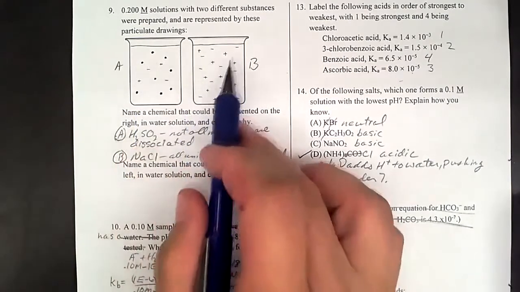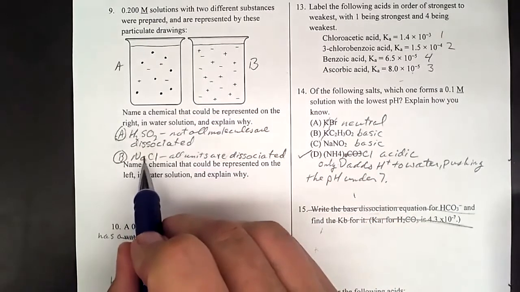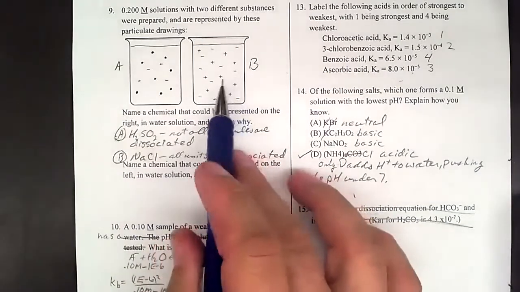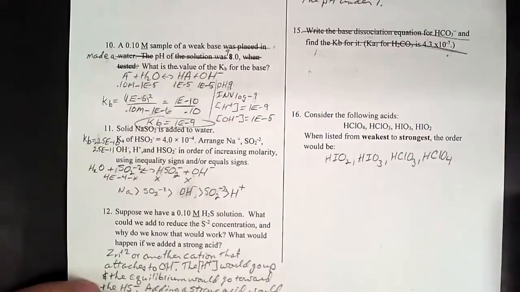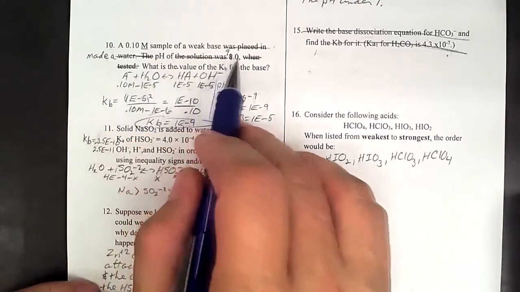In this one, all of them dissociated. And so I chose a classic super soluble salt. And all the units are dissociated, so that could be what's in beaker B. On 10, I have a weak base with this molarity. It made a pH of 9.